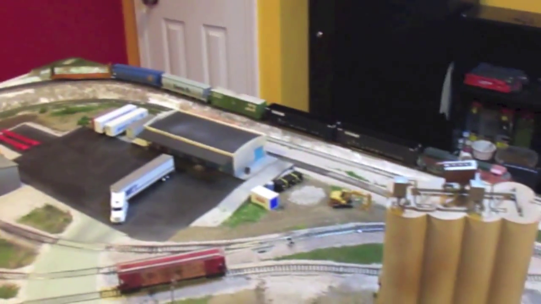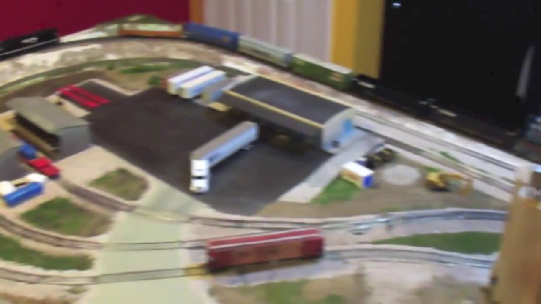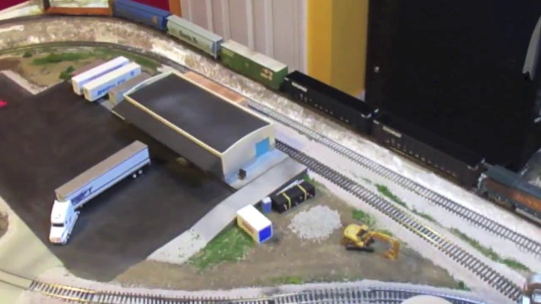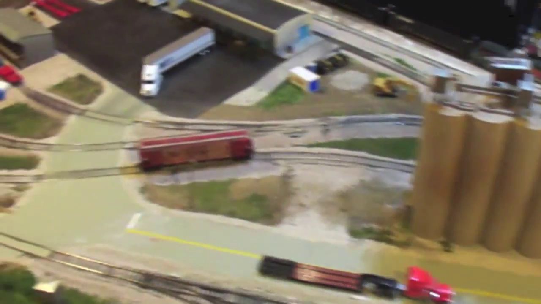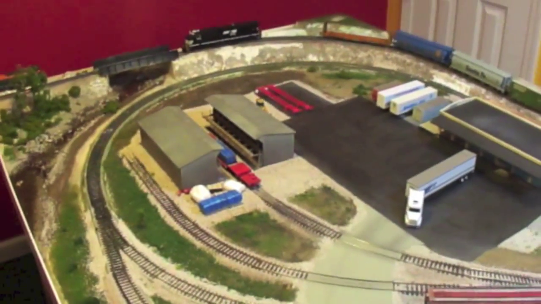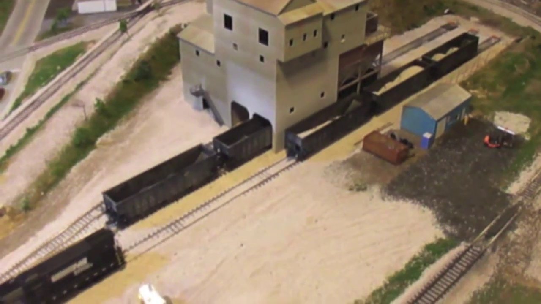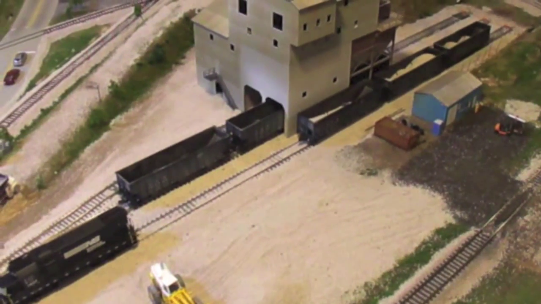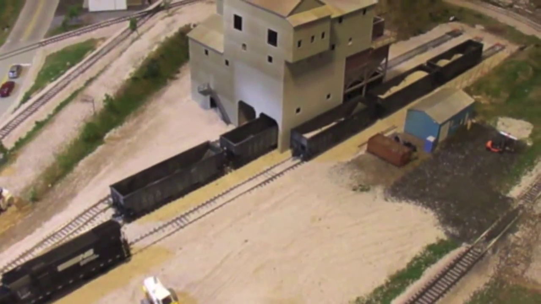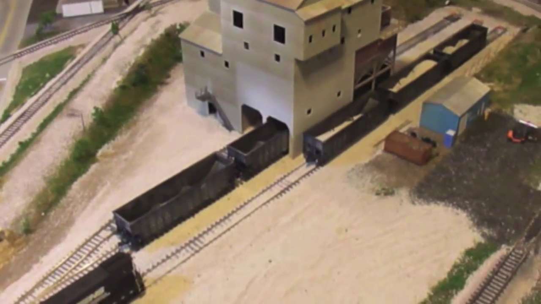I have the local parked up on the incline there, and then a few cars spotted here and there. You can see there is one car at the distribution facility, one waiting on the grain track, which is also a reverse loop, and then we have a depressed center flat car at the lumber facility, as well as 6 aggregate cars over here, which are CNW 3-bay 100-ton hoppers that I guess have kind of been converted to aggregate service.